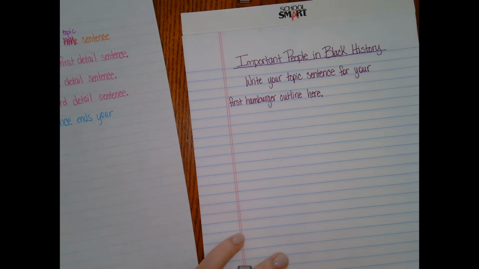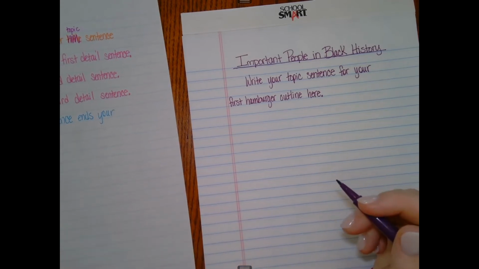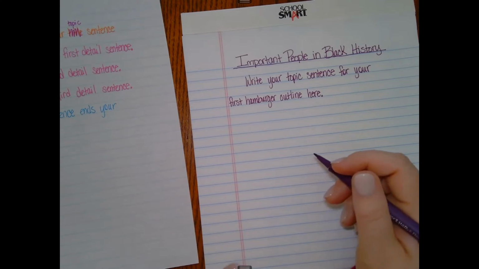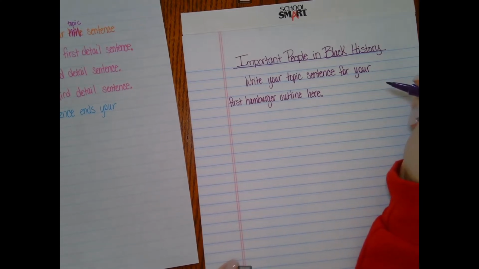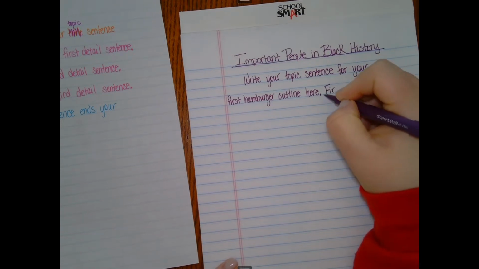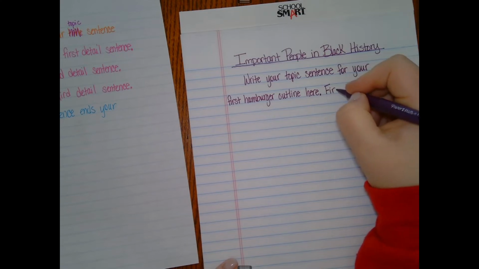Okay. So the next thing that you should have is a detail sentence. And your detail sentence should begin with a transition word. So look at your detail number 1 on your first hamburger outline. I want you to write your transition word. Remember, we start every sentence at the end of the previous sentence.